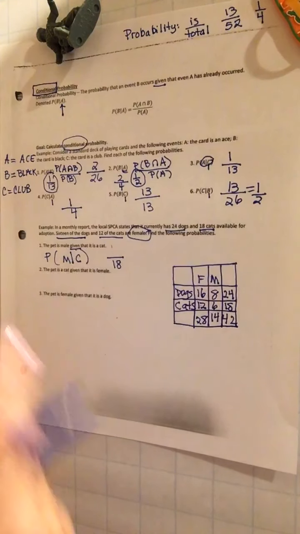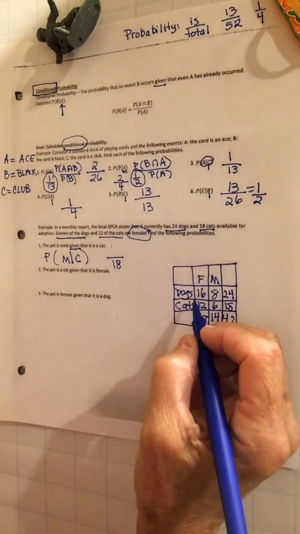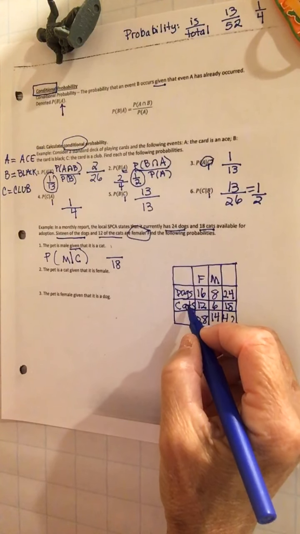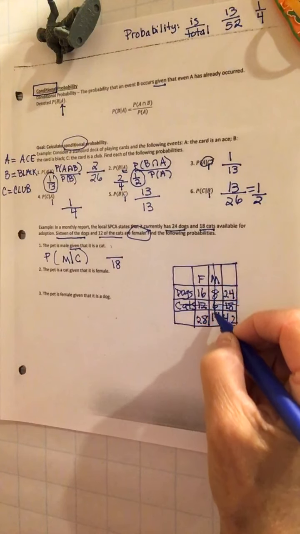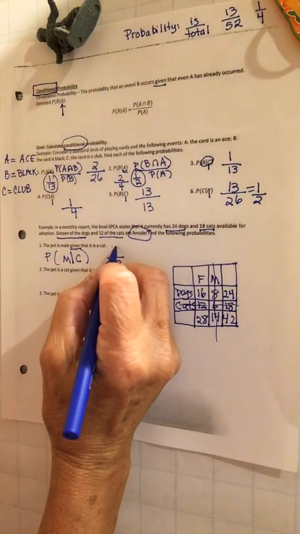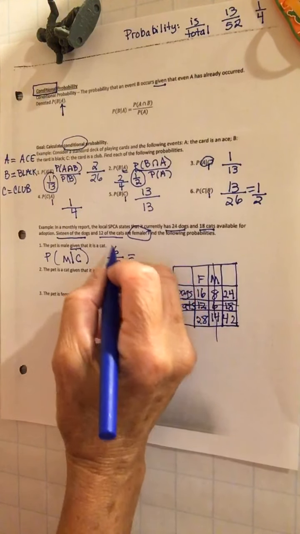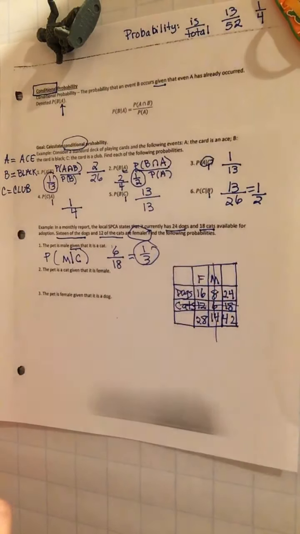So I'm looking for the intersection of males that are cats. And you know what? You can use your pencil. Now I don't have a pencil, so I'm going to kind of mess this up. If you go real lightly, cats that are males, you can actually see the intersection with your pen. So 6 out of 18, which reduced by 6, gives you 1/3. And there's your answer for that one.